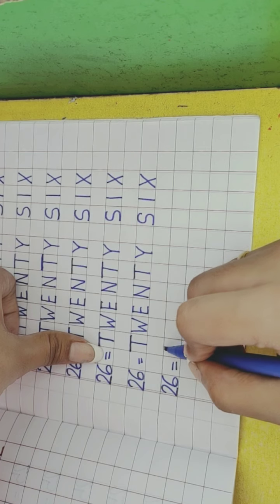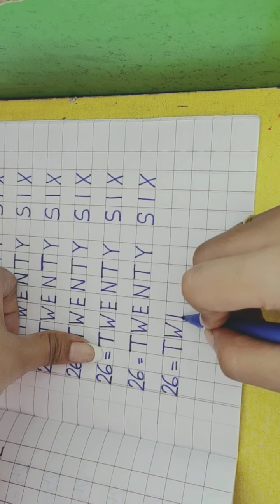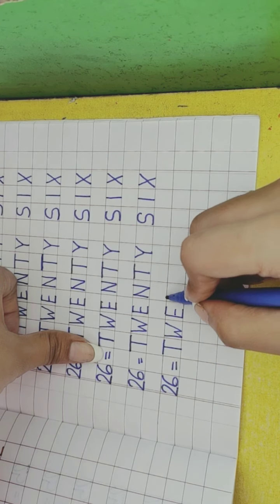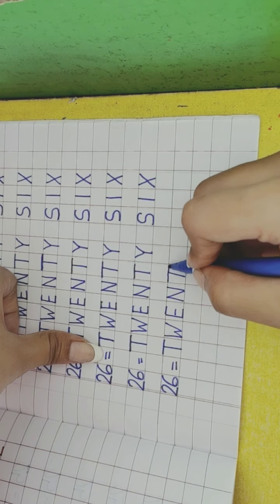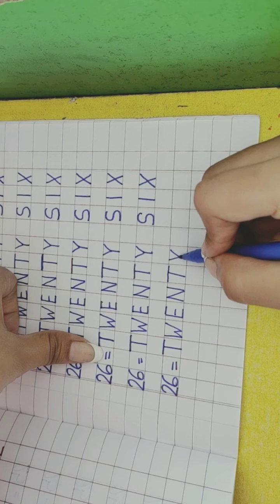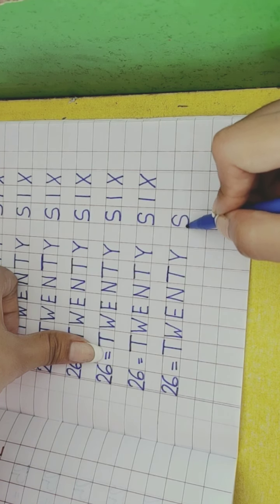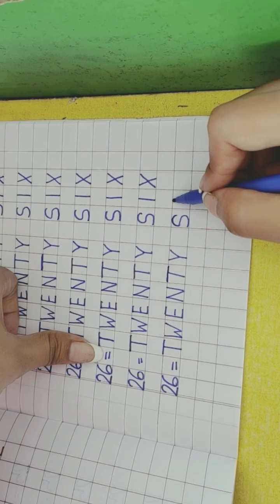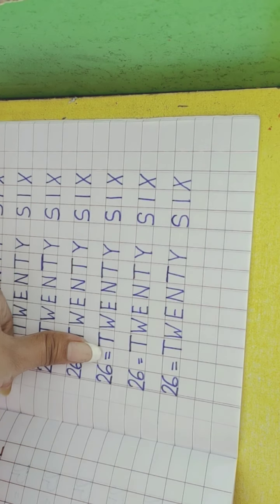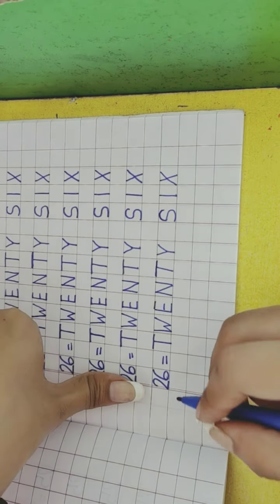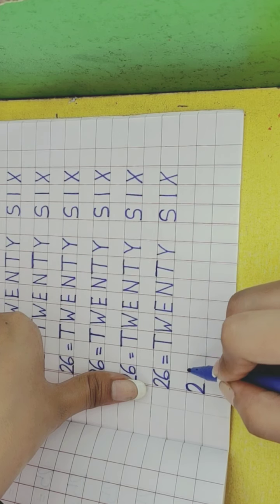Spelling of 26. T W E N T Y, 20, S I X, 6. One more time, okay? Now you have learned the number names of 26.